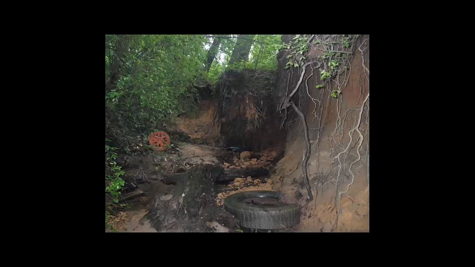So the image you're seeing now is a stream that drains from downtown Clarkesville. You can barely see the trickle of water in the bottom left-hand corner, but note the incised channel, the tree roots that are exposed, the bank erosion and mass wasting that's occurring. And much of that is due to the excessive volume of stormwater that comes from downtown Clarkesville. This is a very small watershed, a 0.1 square mile watershed, but a very, very flashy system.